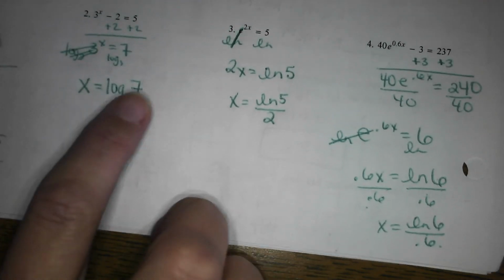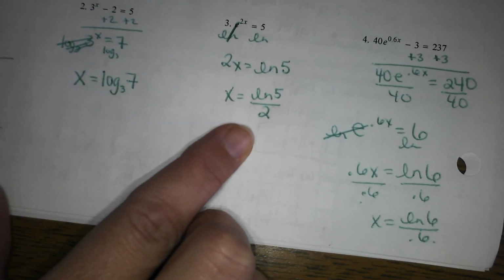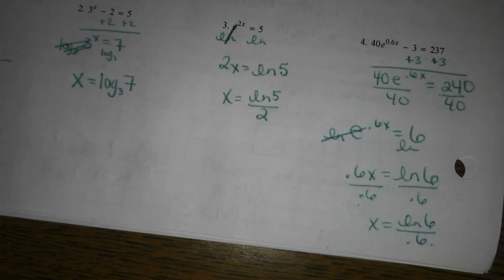I'm okay with this. That's fine with me. But if it says round your answer to the nearest whatever, then obviously you have to type it in. Doesn't really make a difference to me.